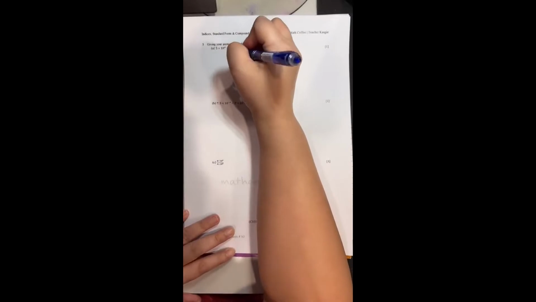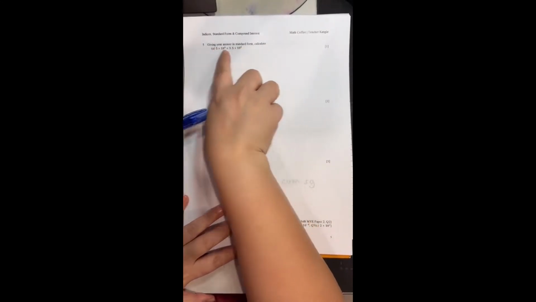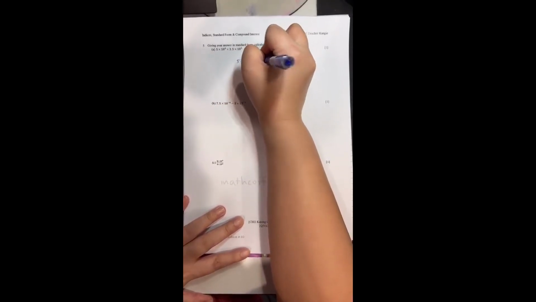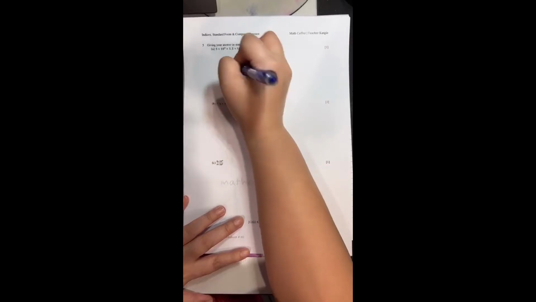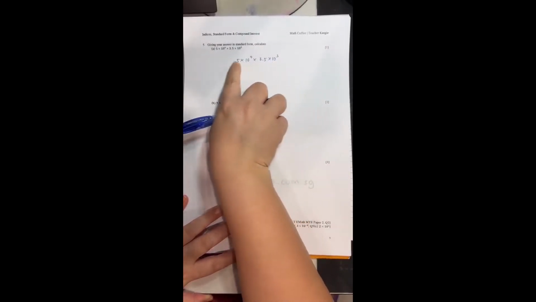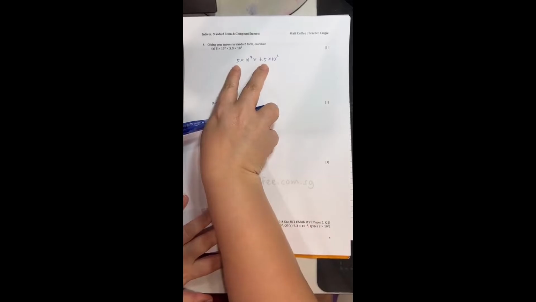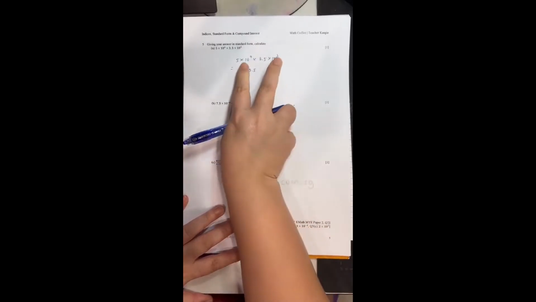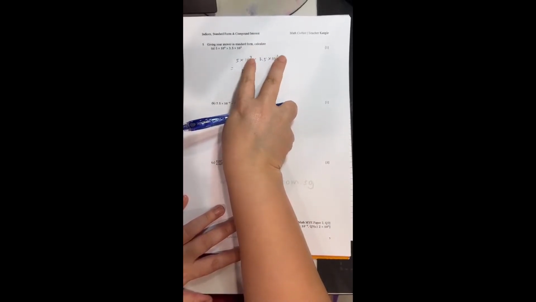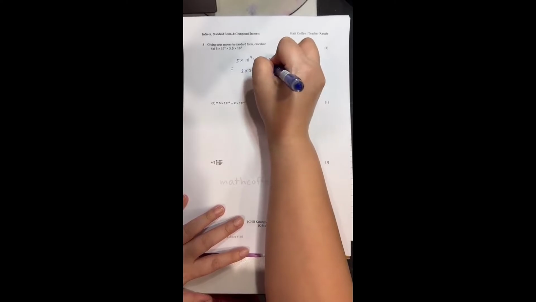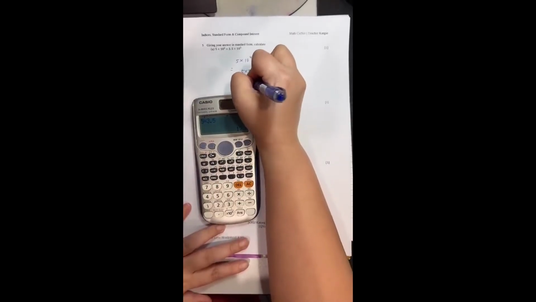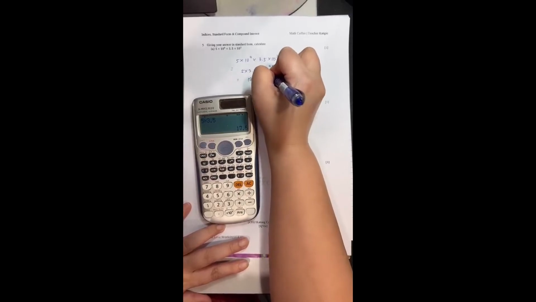Okay, 5A. They say give your answer in standard form, calculate. So I'm going to write out the question: 5 times 10 to the power of 4 times 3.5 times 10 to the power of 3. You can see that throughout it is multiplied, so let's do the numbers: 5 times 3.5. For the powers of 10, same base, multiplying, you add the power, so it's 10 to the power of 4 plus 3. Of course, we can press the calculator. 5 times 3.5 gives us 17.5, so it's 17.5 times 10 to the power of 7.